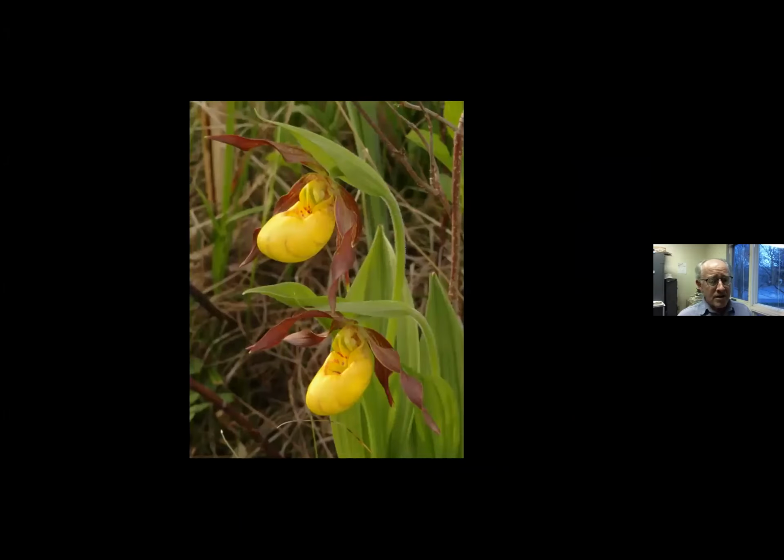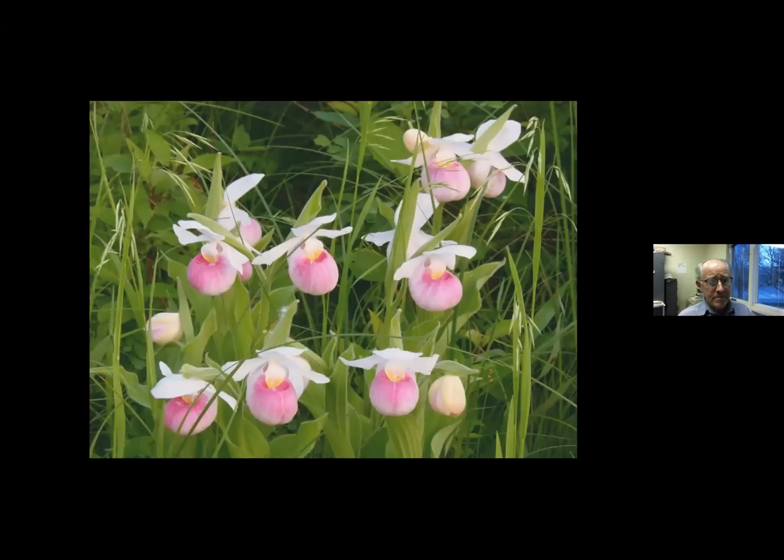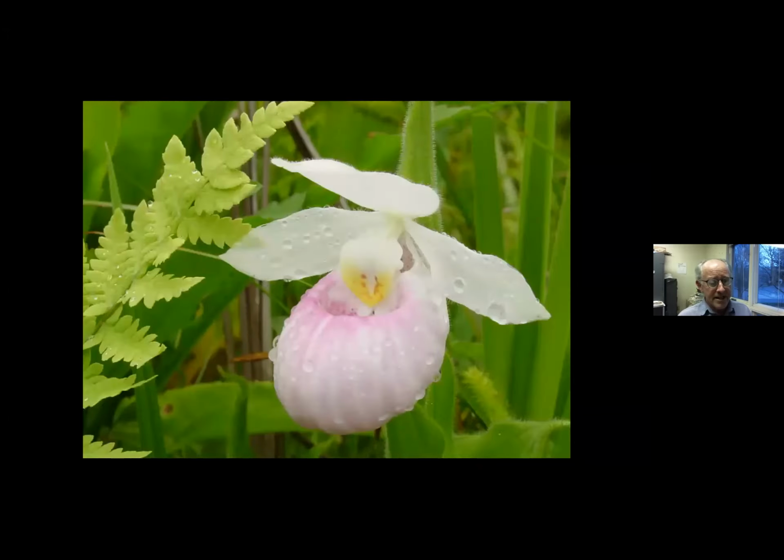Here's the smaller one again. Very beautiful native wild plants. Showy lady slipper, Cypripedium reginae. Definitely a favorite wild plant.